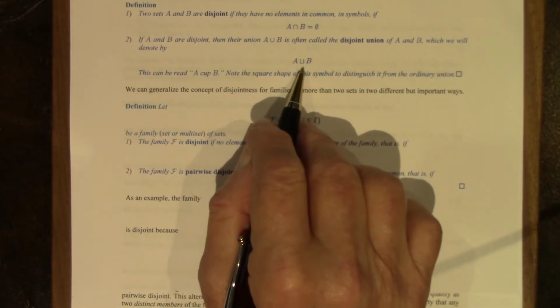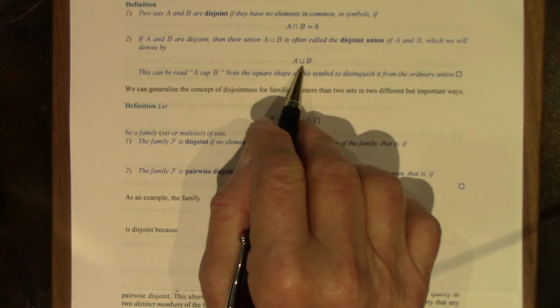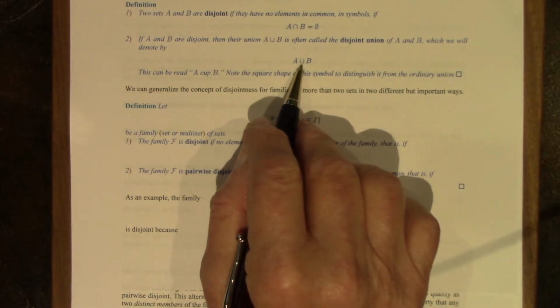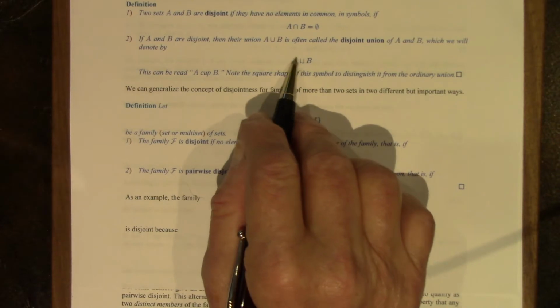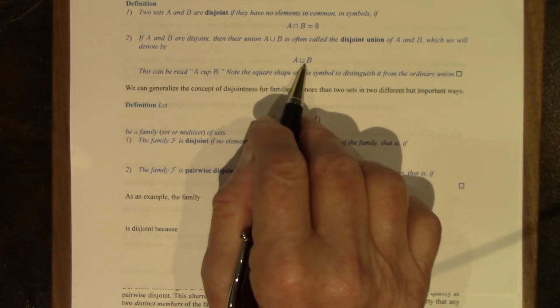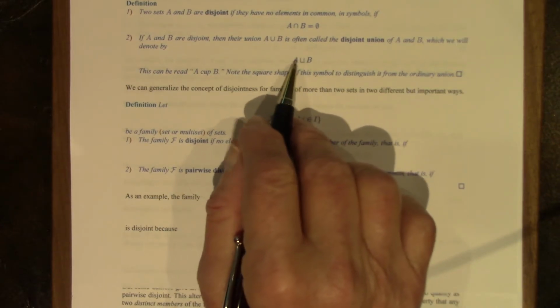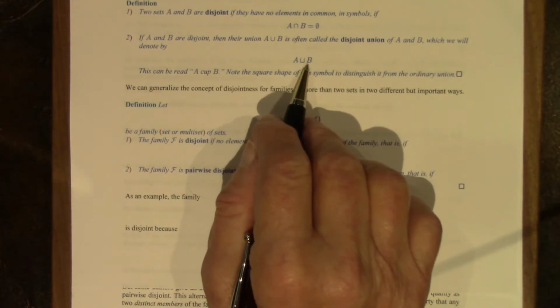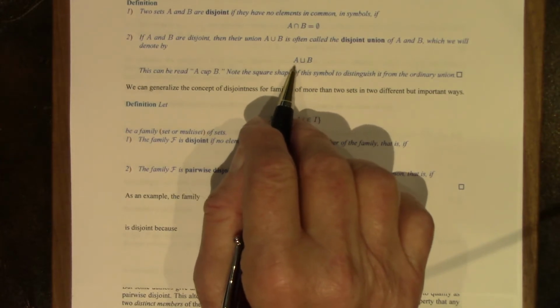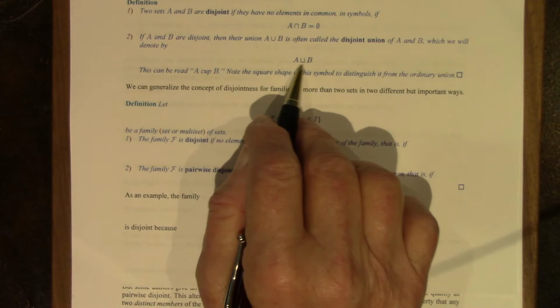And we will use this symbol, which is relatively common. It's like a union sign, but it's flat on the bottom. Straight line segments, 3 of them. You could read this A cup B, but I would just simply say the disjoint union of A and B.